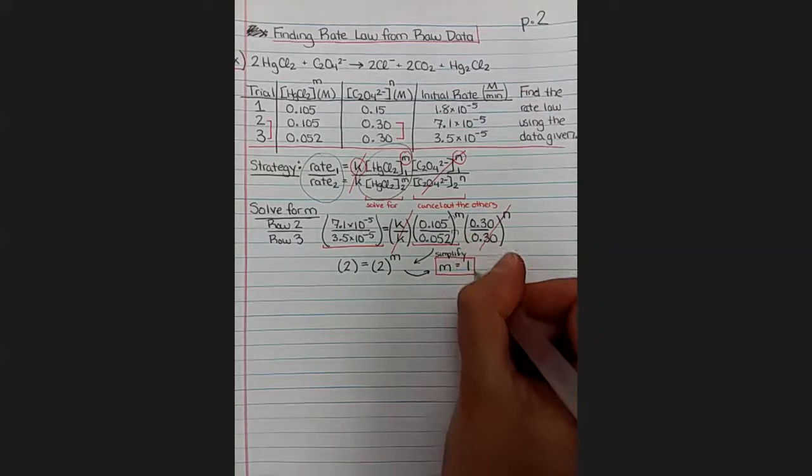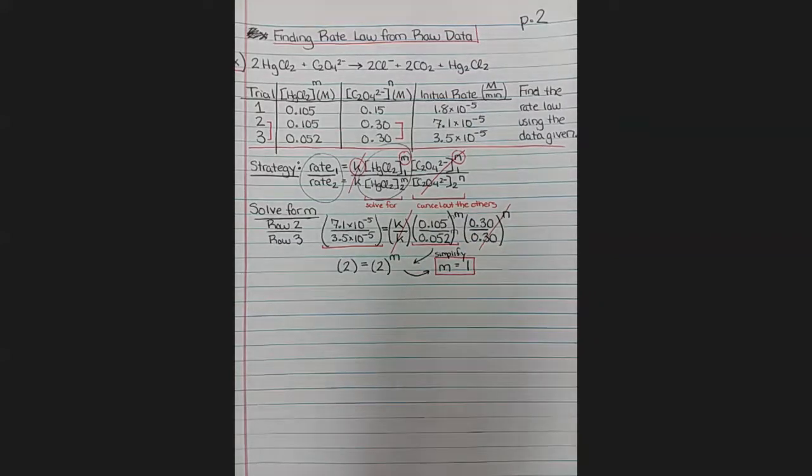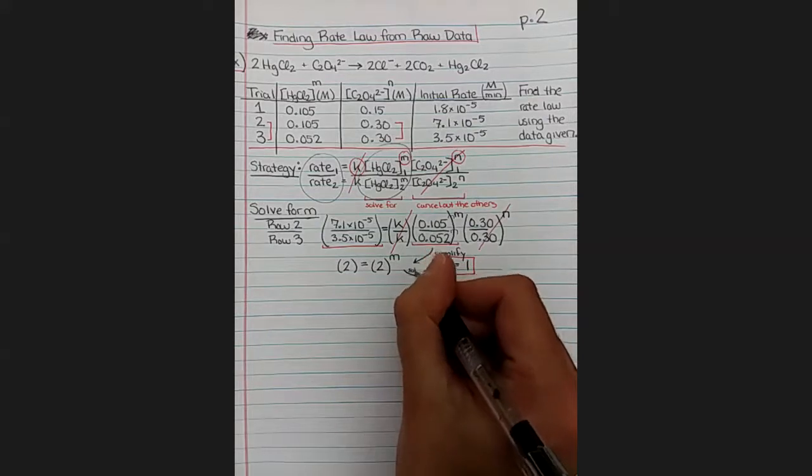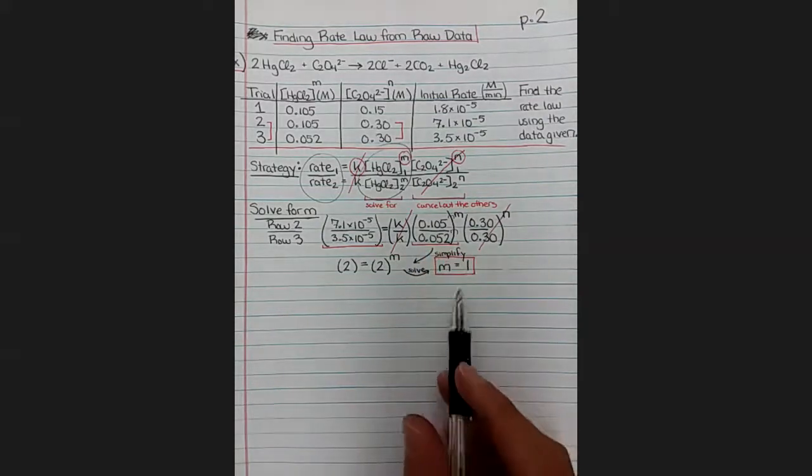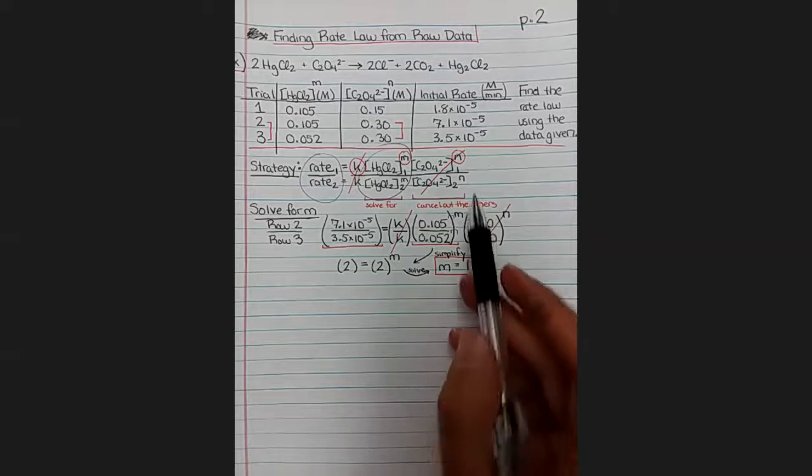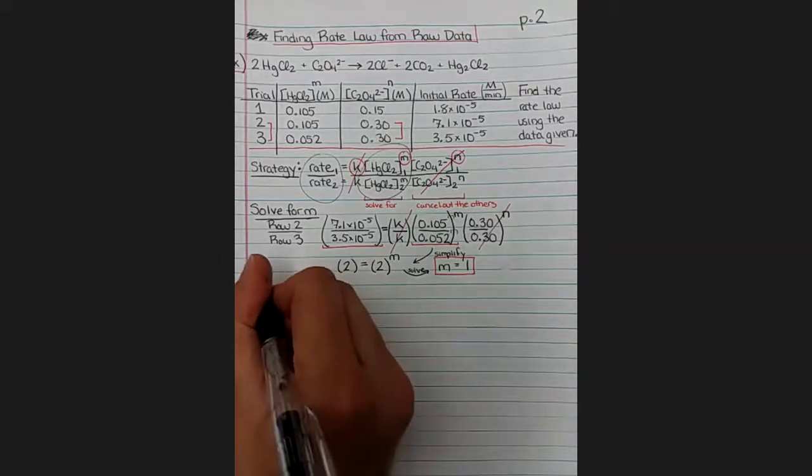Sometimes this is easy enough that you can solve it in your head, and sometimes you may need to use your calculator. Solve is what we did there. Okay, so we've got one coefficient. Now we need to find the other coefficient. We are going to solve for all the coefficients first.